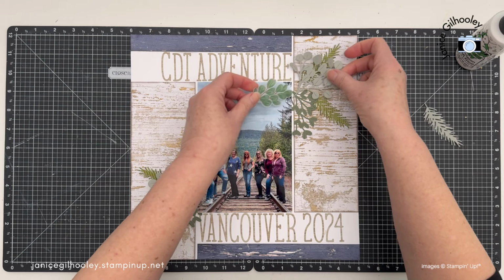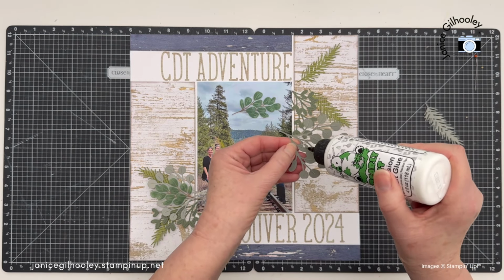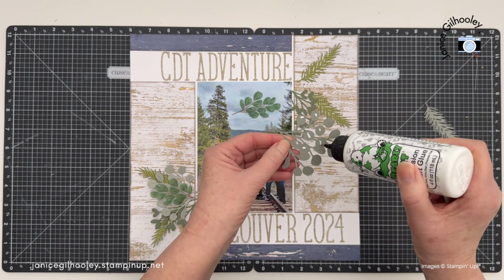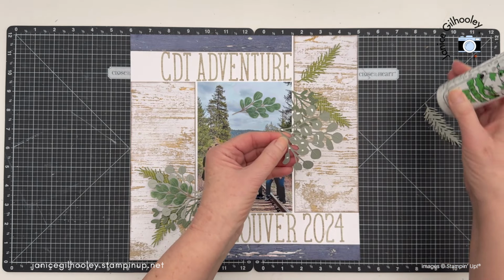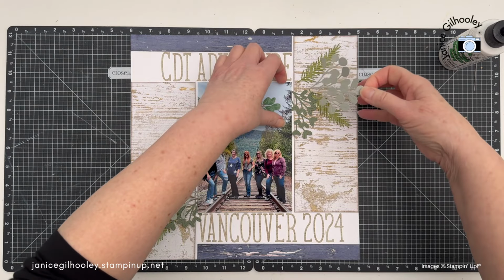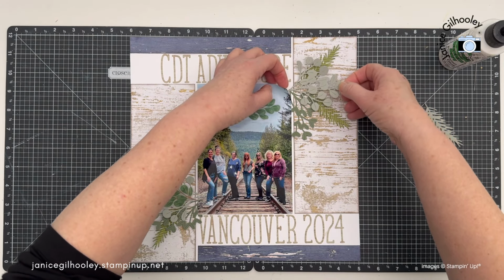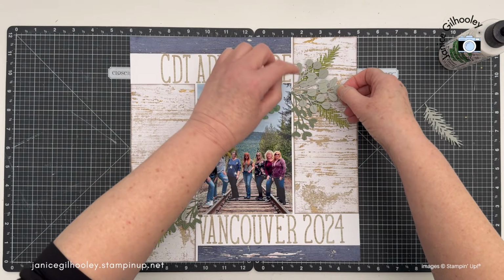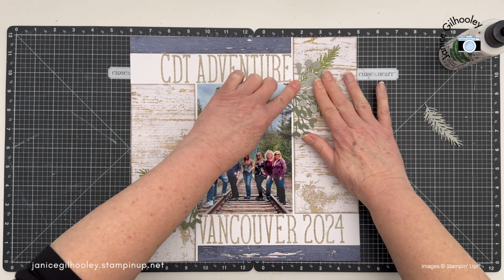Now this one here, I'm going to take that vellum leaf away. This is a little bit bigger. So I'm just going to put glue and a little bit on the stems, and then lift up my corner of my photo again. I want to make sure that this goes over those areas where the sprigs are coming in that I just cut.